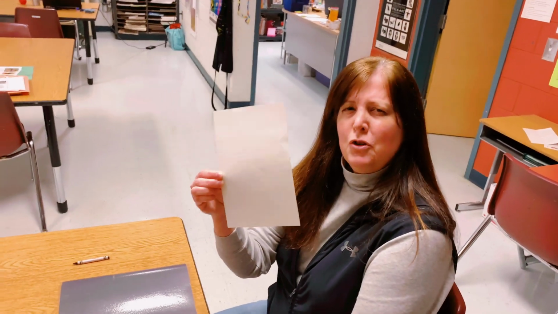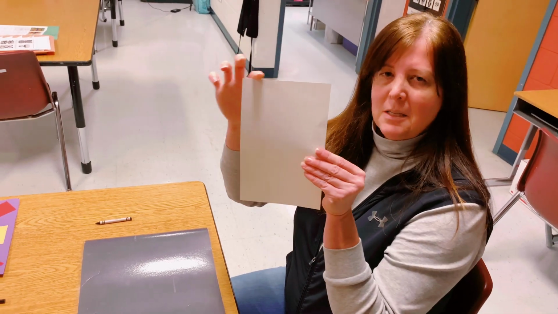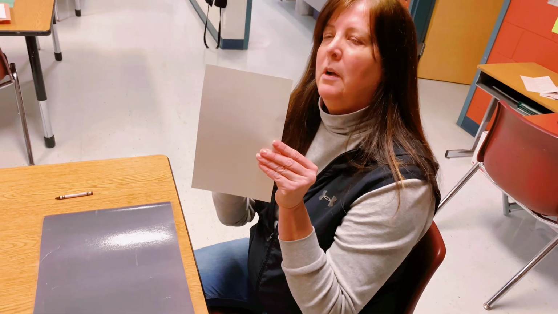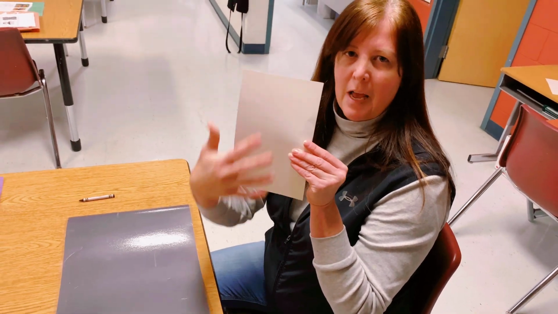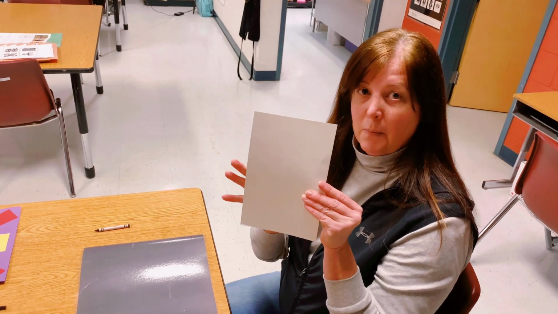All right, first thing I want you to do is have a piece of paper, and it should be pretty small because we're gonna color the whole thing. Mine is 6 inches by 9 inches. It can be copy paper, it can be a piece of paper that already has writing on it, or it can be just white because we're gonna cover it up completely.